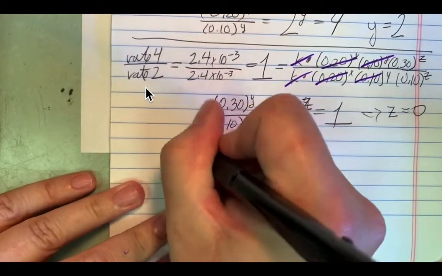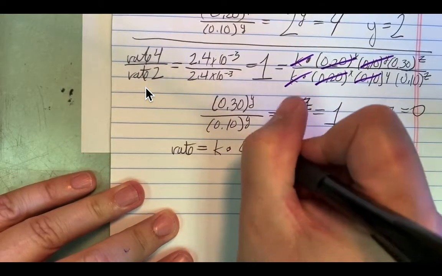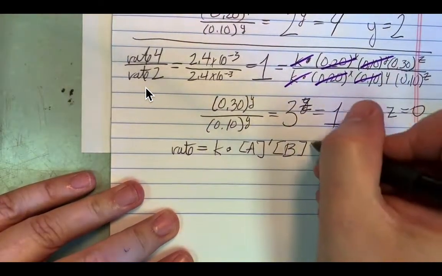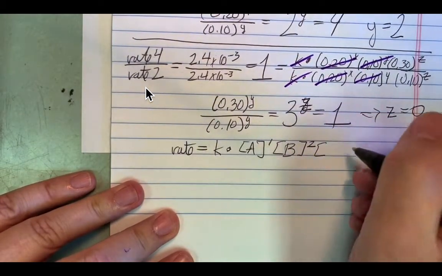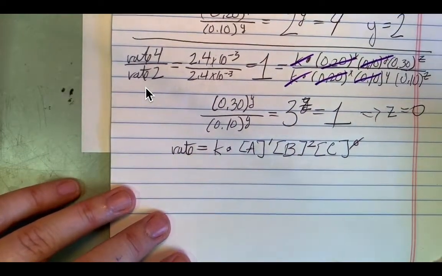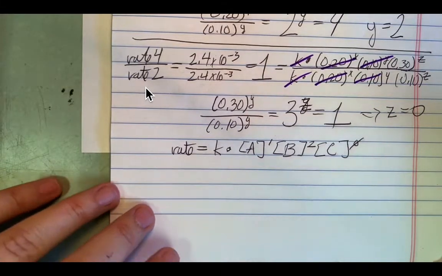So now we have our rate law: rate is equal to k times A to the first power, which we figured out, B to the second power, which we figured out, and C to the 0 power. So the problem also asks you to figure out the value for k and the units for k.